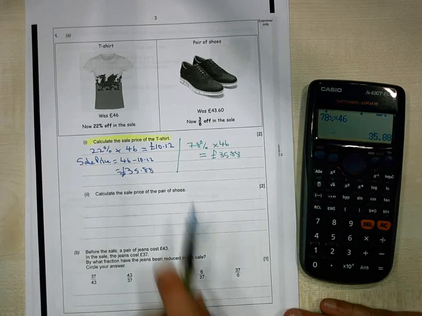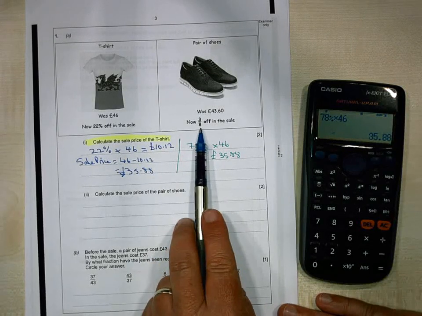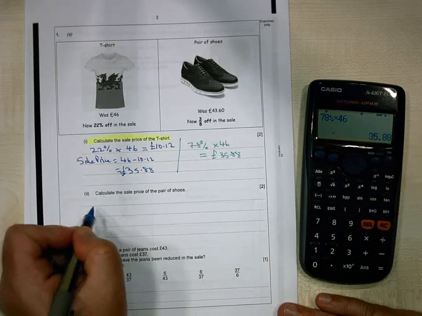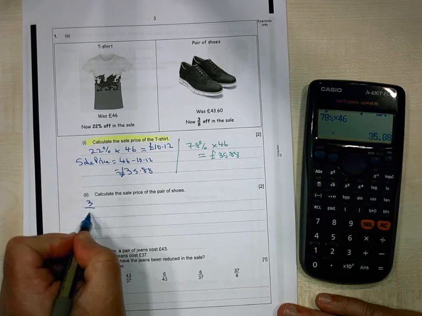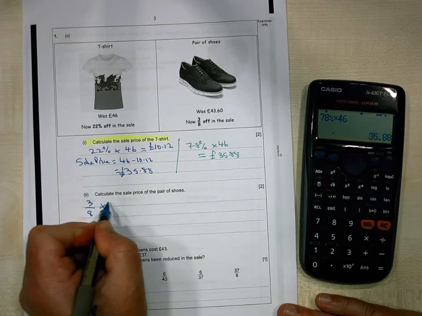And then similarly, for the fraction, 3/8, it's been reduced by 3/8. So you can either find out how much that is first of all.